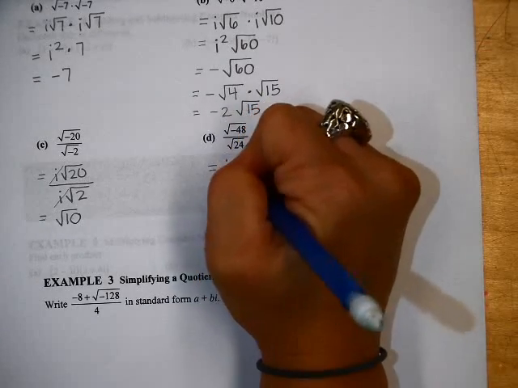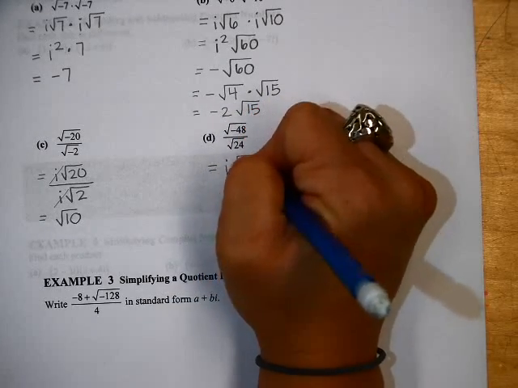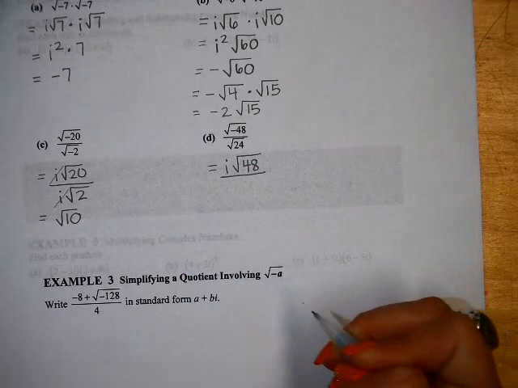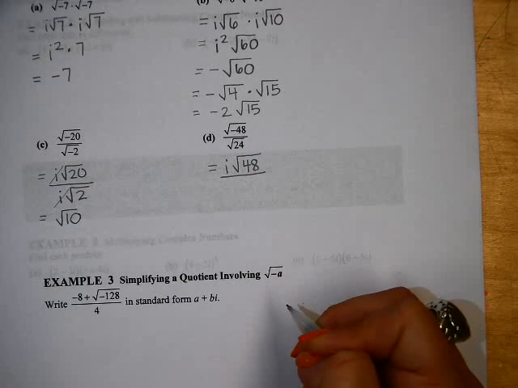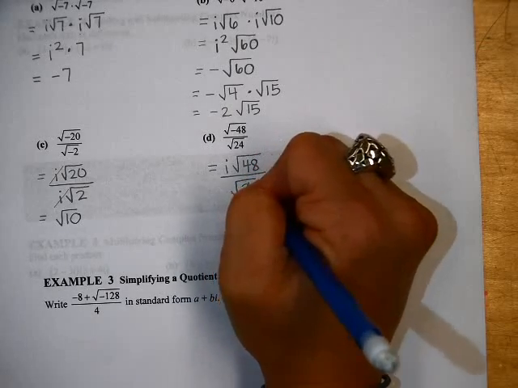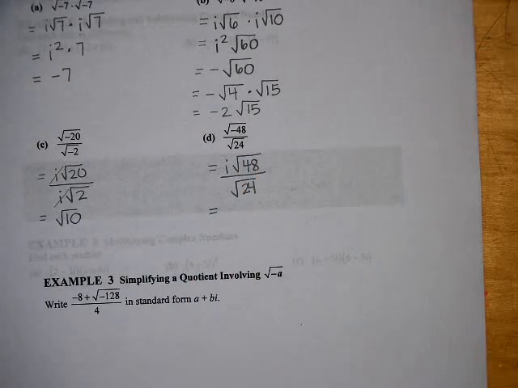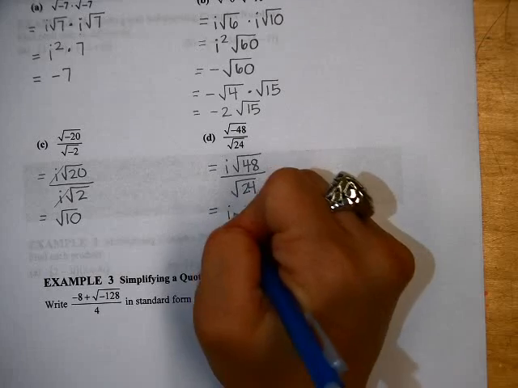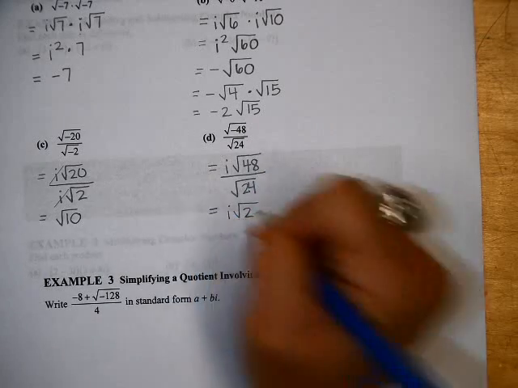And so again, we will start with i square root of 48. There is not a negative underneath the radical on the bottom, so this will stay the square root of 24. There's not an i on the bottom, and your i is not squared, so you're just going to leave that for right now. So you have the square root of 48 divided by the square root of 24, so that is i square root of 2.